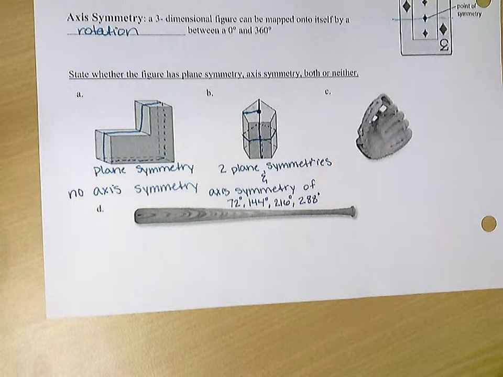With our three-dimensional objects, it's very similar to our two-dimensional objects. Plane symmetry is similar to line symmetry. Axis symmetry is similar to rotational symmetry. They're just in different types of shapes. Questions on letter B?